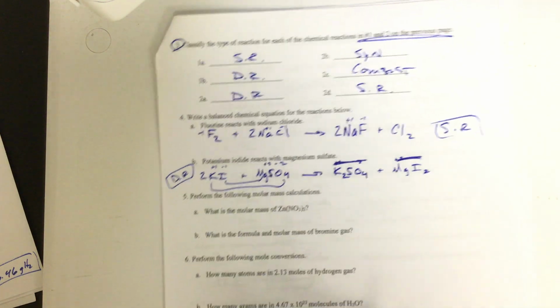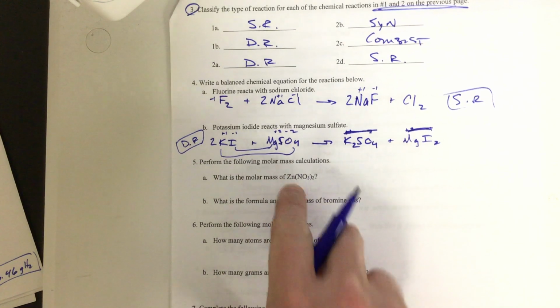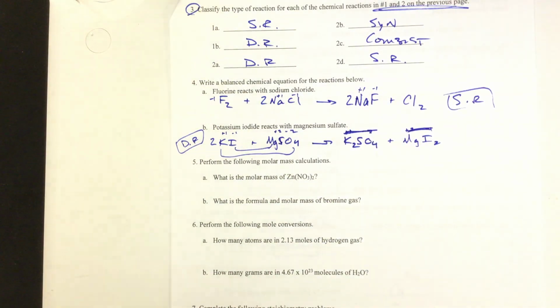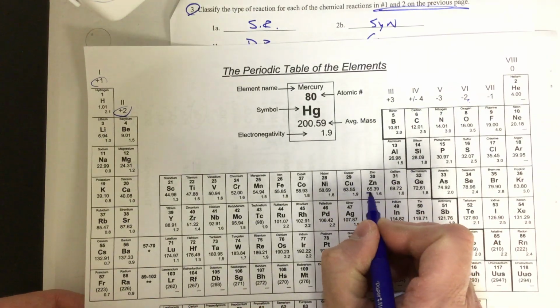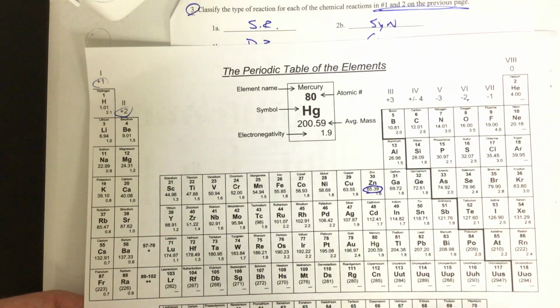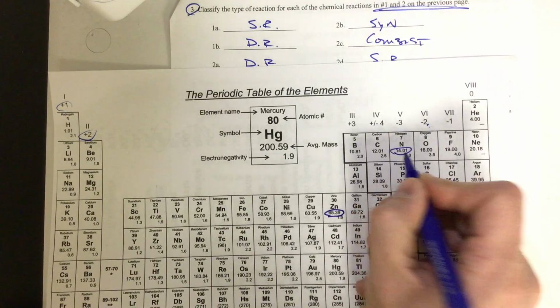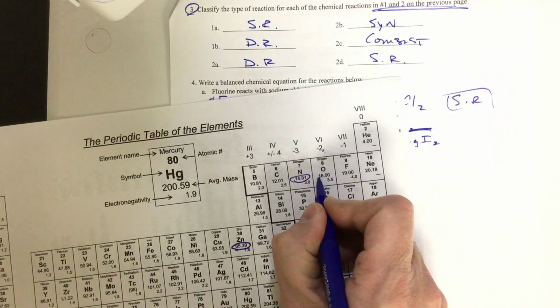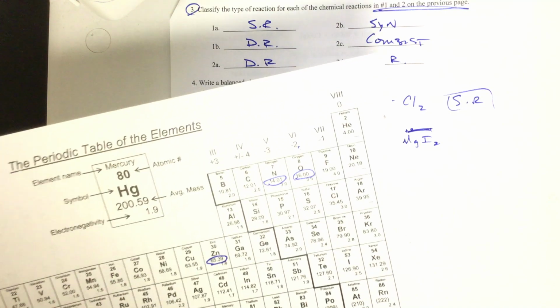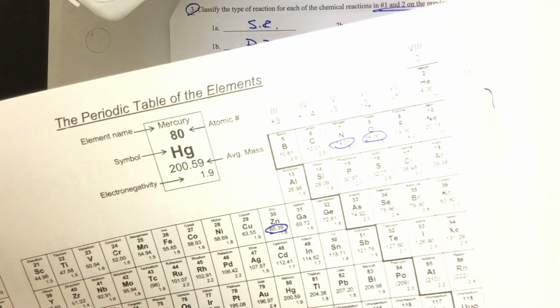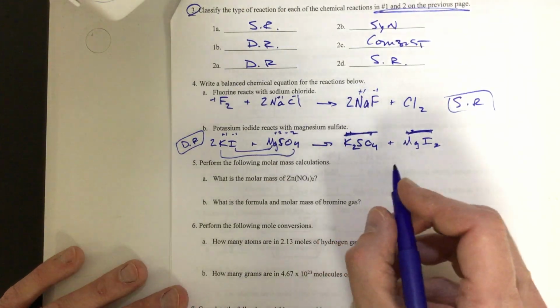All right, moving on to molar mass calculations. What is the molar mass of zinc nitrate? To do this problem, I'm going to reference my periodic table. I'm looking at the molar mass numbers, so I have zinc, nitrogen, and oxygen. Those are the numbers I'm looking at, 65.39, 14, and 16. I'm just going to lay them all on a table.